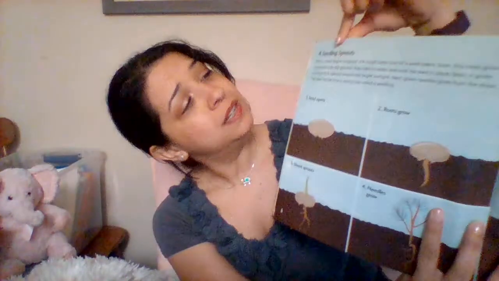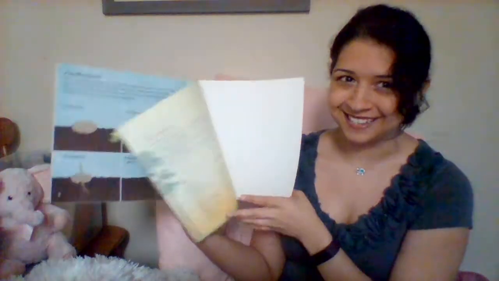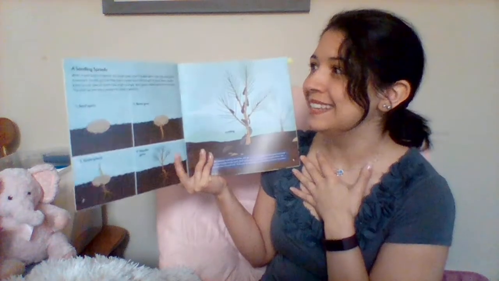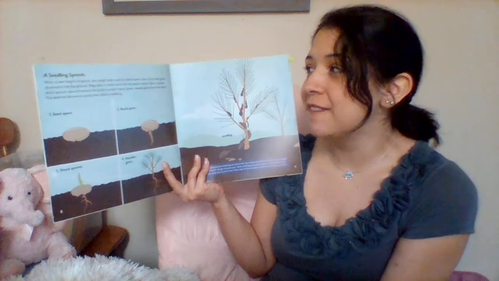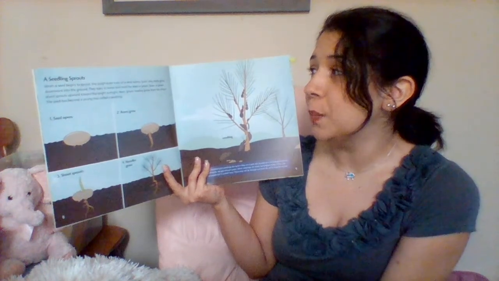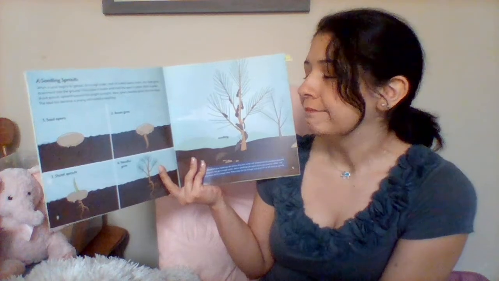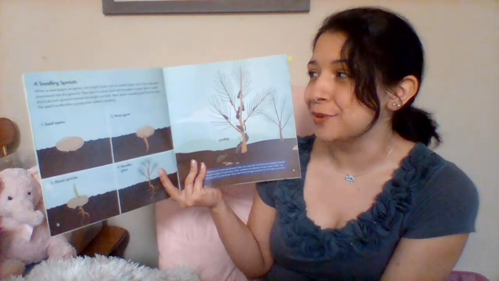Alright, this next section is titled A Seedling Sprouts. This is so exciting. I love this book. The seedling sprouts. So when a seed begins to sprout, the tough outer coat of the seed opens. Soon, tiny roots grow downward into the ground.